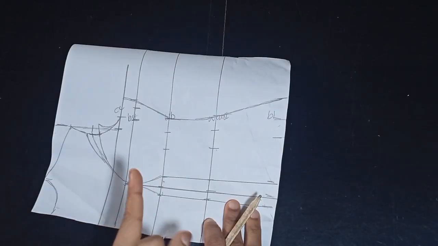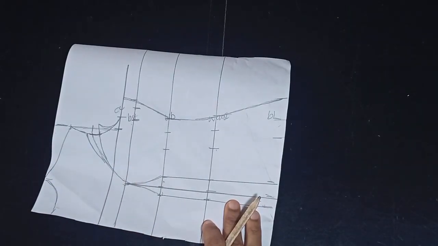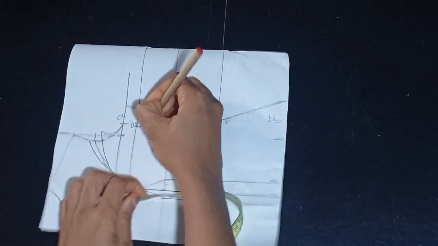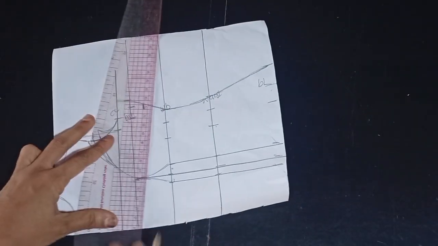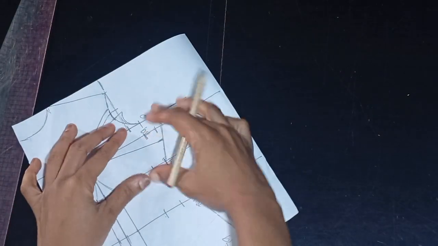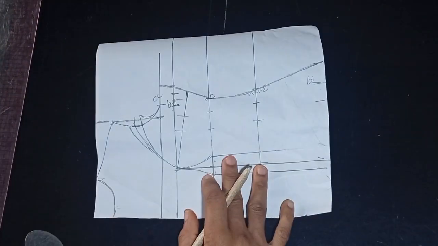If you take out 15.5 from 17 inches, what you have is 1.5 inches. So what I'll do is I'm going to mark that 1.5. Let's just say this is the 1.5 inches, and I'm going to place and I will connect. After connecting, you're going to be blending that out when you are cutting it out.